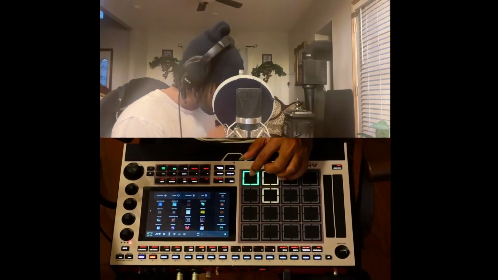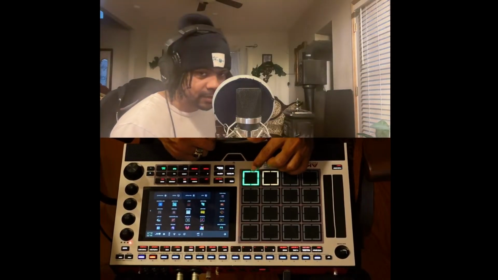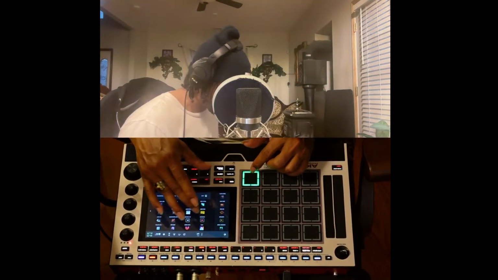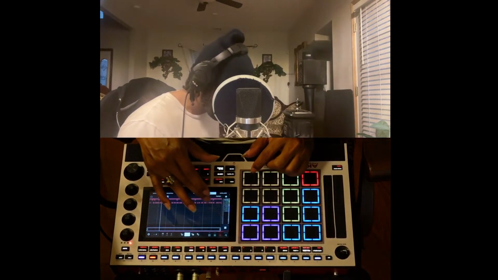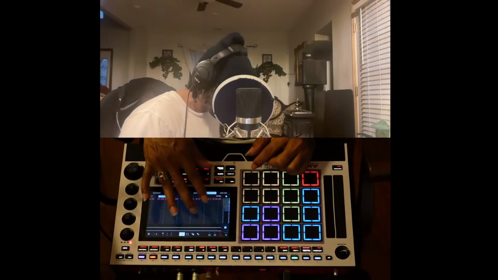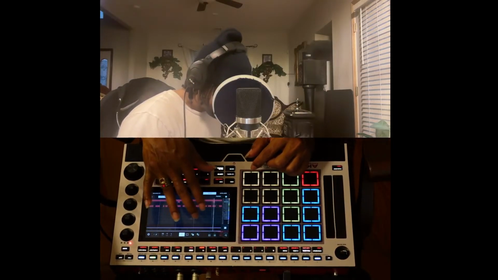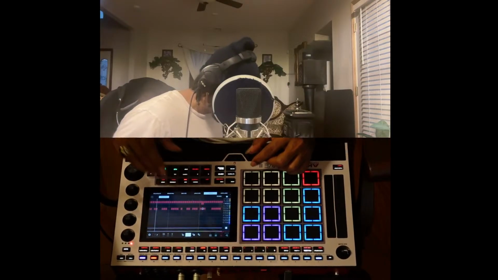I was hitting this pad right here, which is an open hat sound. So I gotta fix that, or I could just come to where this open hat was, go right above it to where the other sample is at, and just delete that other sample, which is what I'm gonna do.